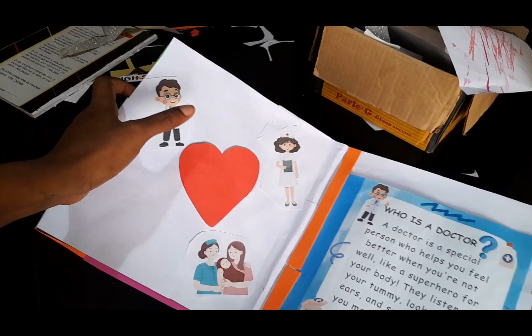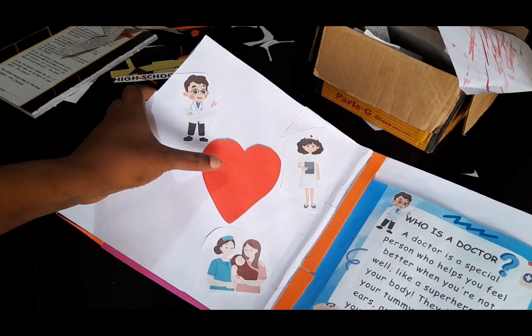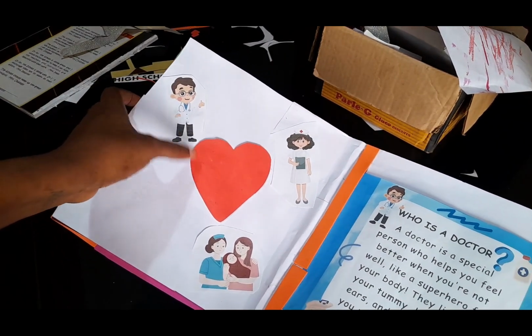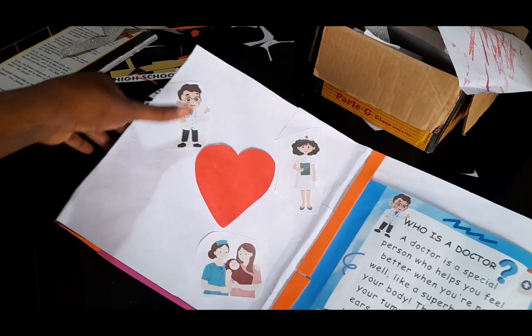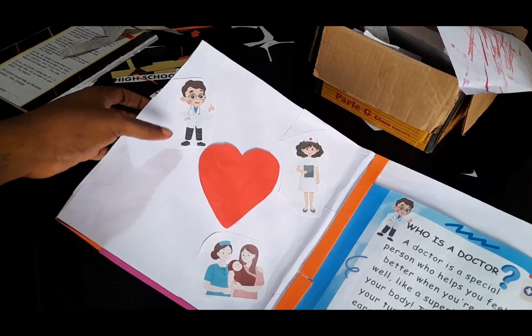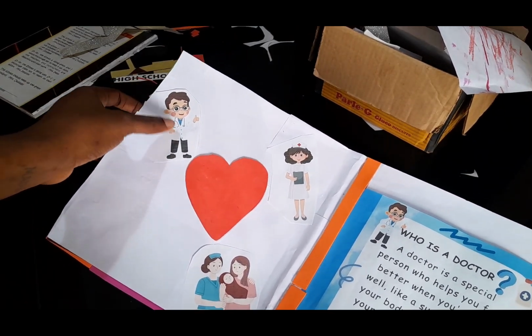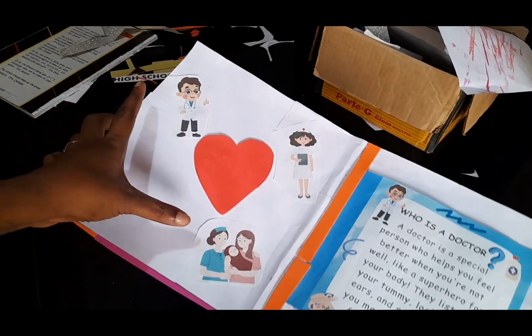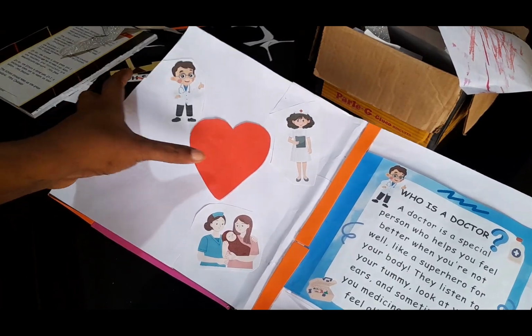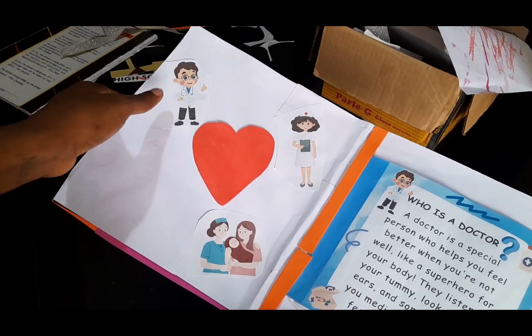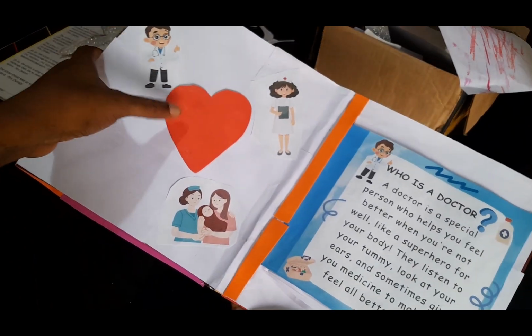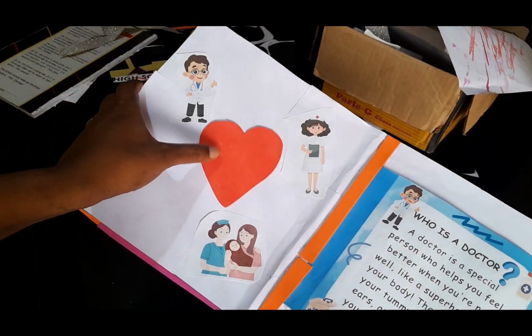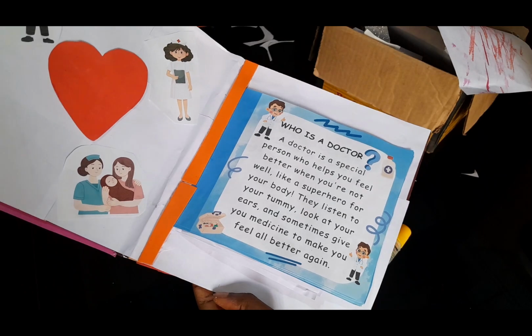I've already had this because I do a lot of crafts in this house, so I already have it cut out. Thankfully, I put this here just so that this place is not so blank, and then put the extra doctor we made, the extra nurse, and the midwife, because I mean they all are the essential units of your well-being. And here we have who is a doctor.